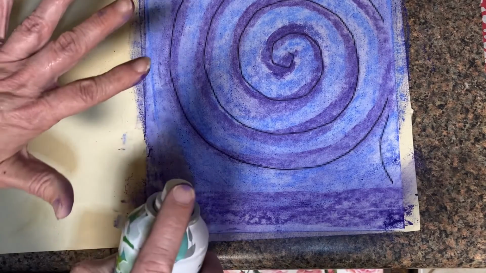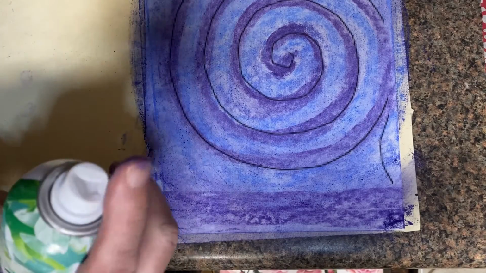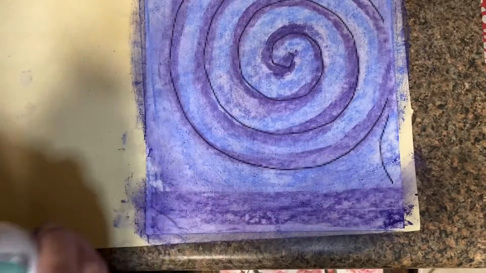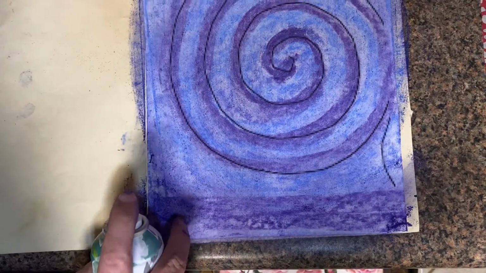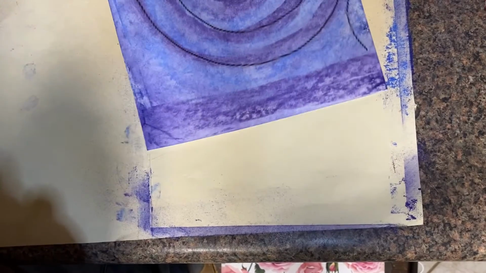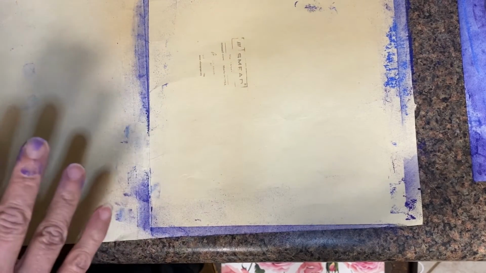Now, how can we get this so that the chalk pastel doesn't go everywhere? This is where Mom has to come in. Use some very cheap hairspray, and you just take it and you just spray it back and forth a little bit, not too much, and it will keep that so that it doesn't go everywhere. All right, now that was one.